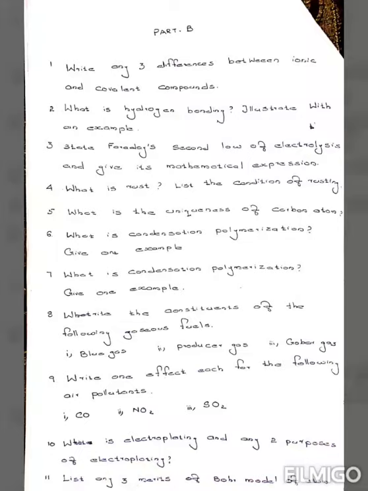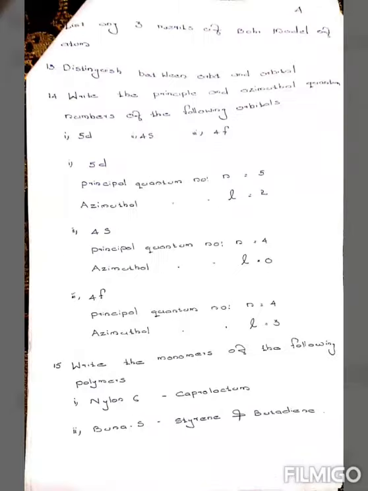Next question, what is the uniqueness of carbon atom? Next question, what is condensation polymerization? Example. Next, write the constituents of the following gaseous fuels: flue gas, producer gas, gobar gas. Next question, write one effect for the following air pollutants: carbon monoxide, nitrogen dioxide and sulfur dioxide. Next question, write the electroplating process and any two purposes of electroplating.